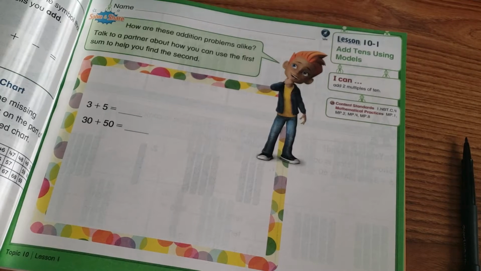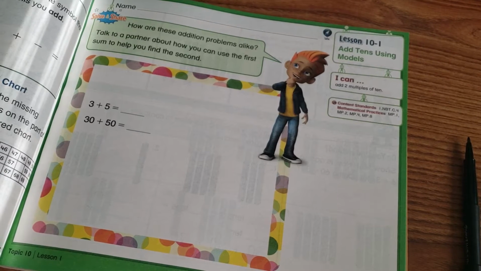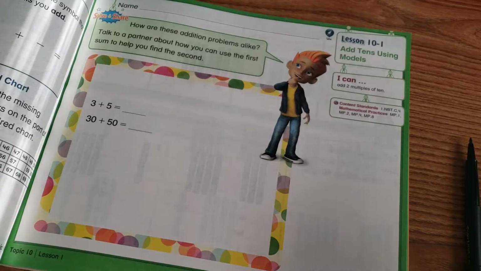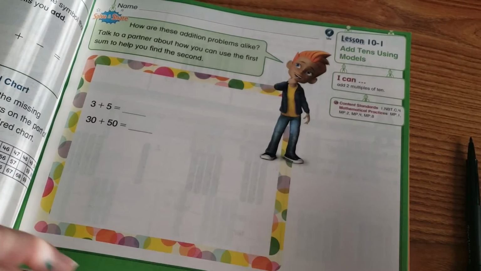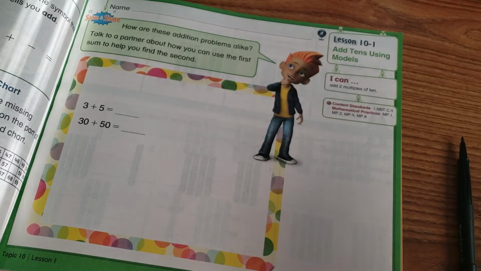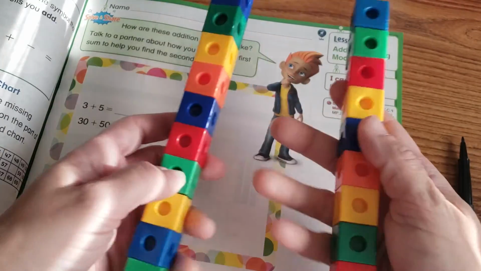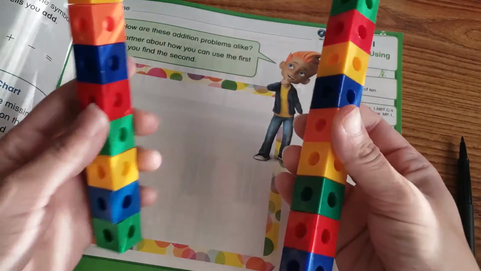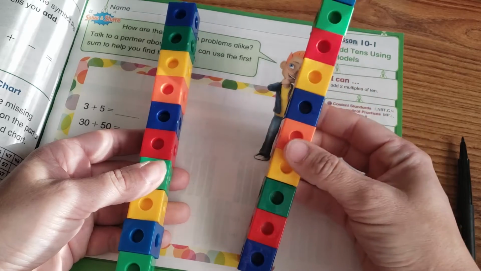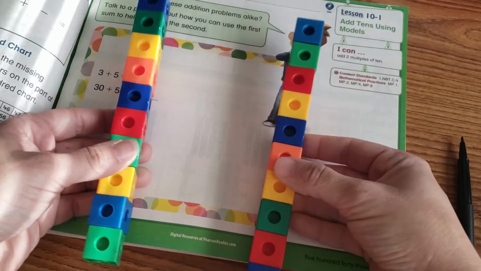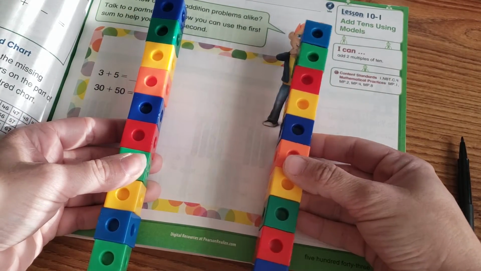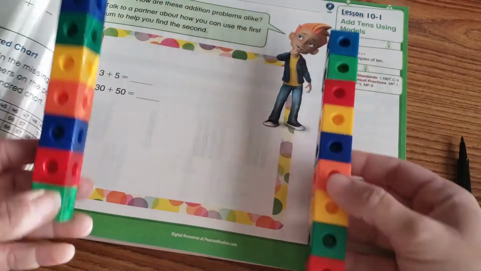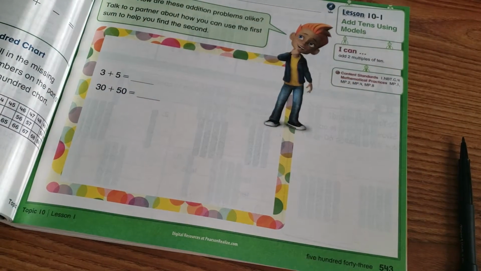Okay, so I know that you don't have tens blocks at home, but I don't think you really need them. And if you do, you can make them out of whatever you have lying around, whether it's some recyclables that you can put together, or Legos, or in my case, I have these blocks, which you guys know aren't tens blocks, but I did stack them in groups of 10 just so we had something as we do this together.